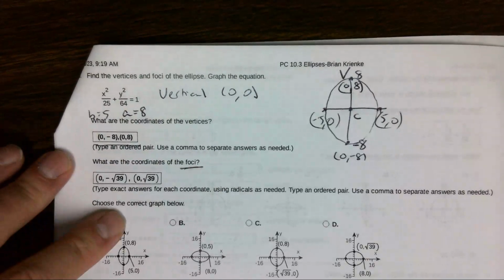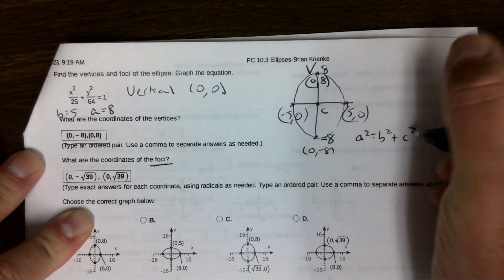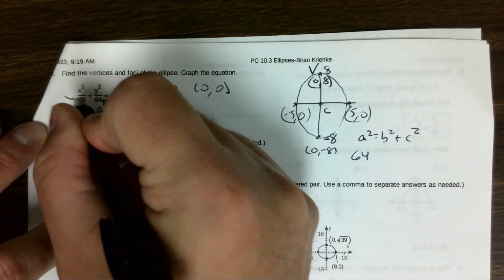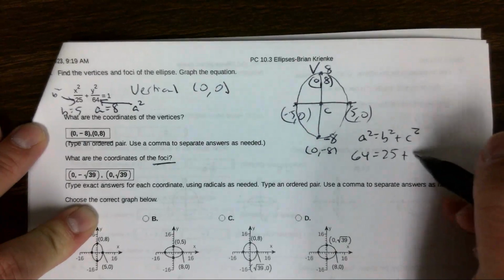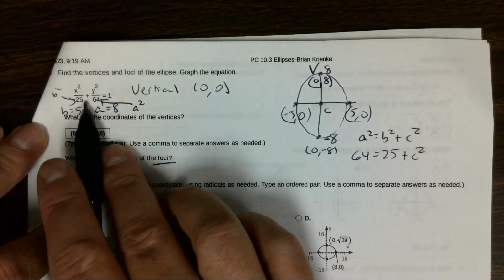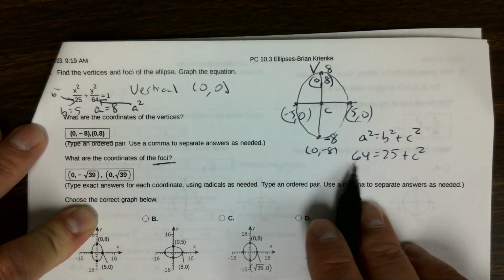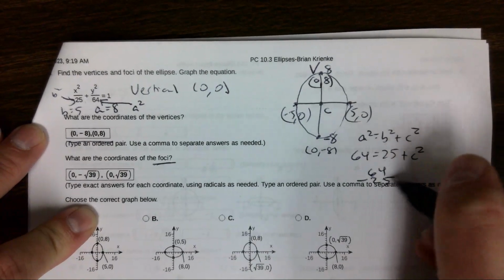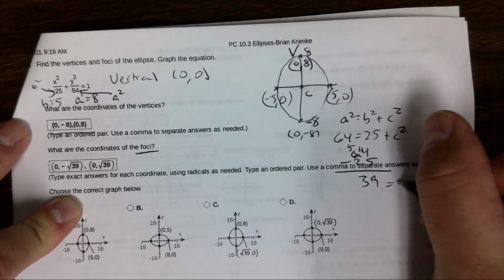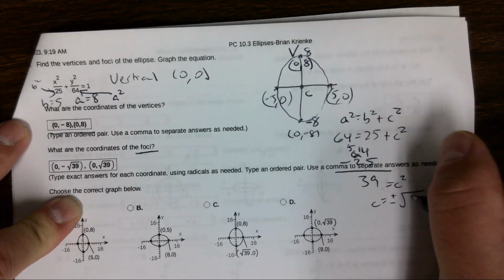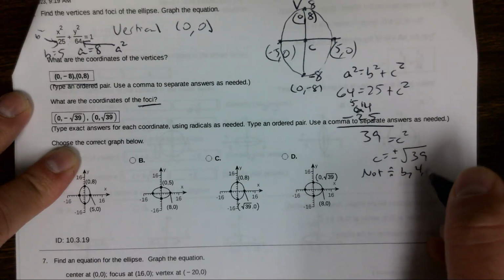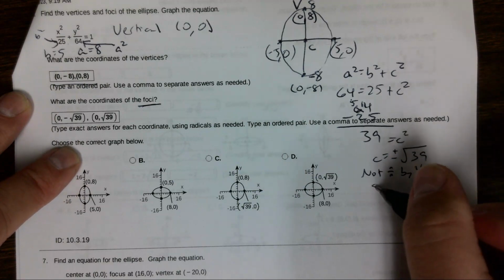Now, we need to get the foci, and so we say a squared equals b squared plus c squared. A squared we already know is 64. And b squared we already know is 25. So we don't have to go through the same process. Well, what was 8 squared? We already know it's 64. What was 5 squared? We already know it's 25. What we do have to do is 64 minus 25. Good old-fashioned 39. So c squared is 39, so c is plus or minus the square root of 39. And that's not divisible by 4, 9, 16. So it's already reduced.